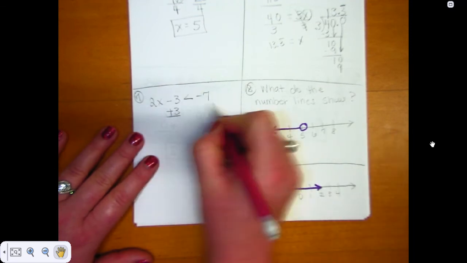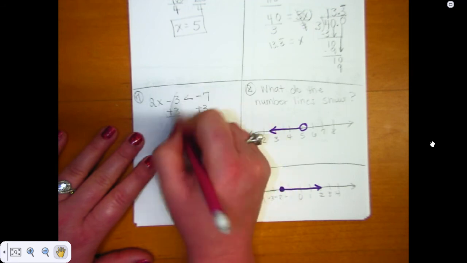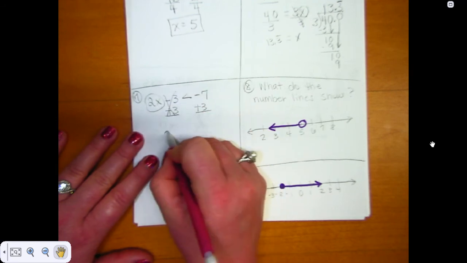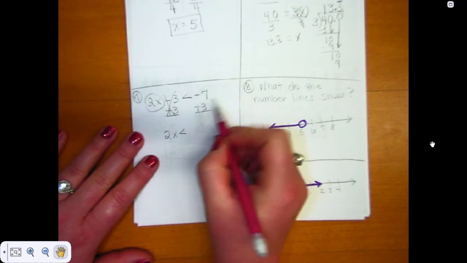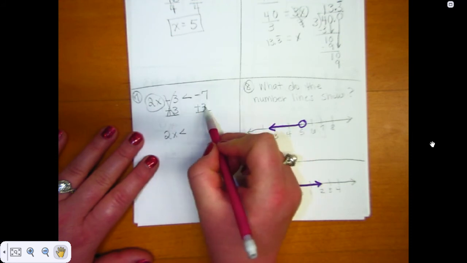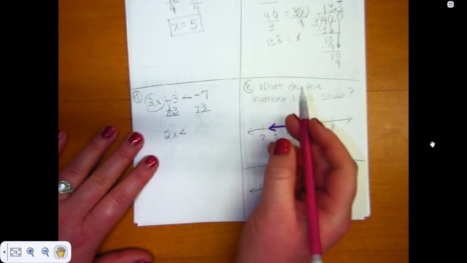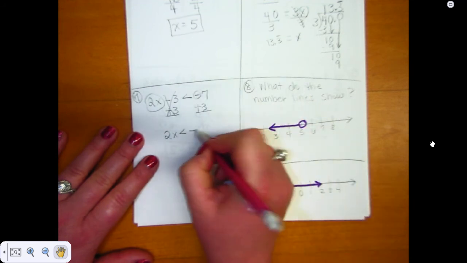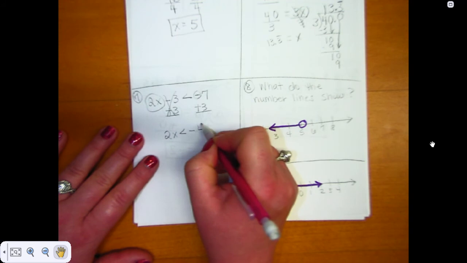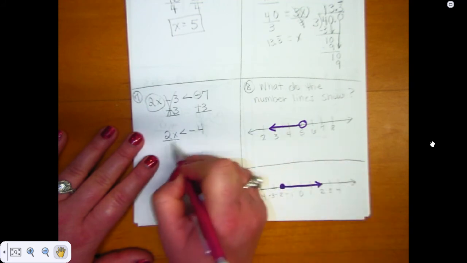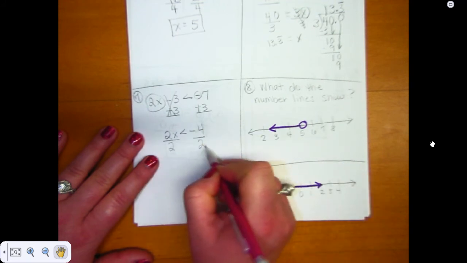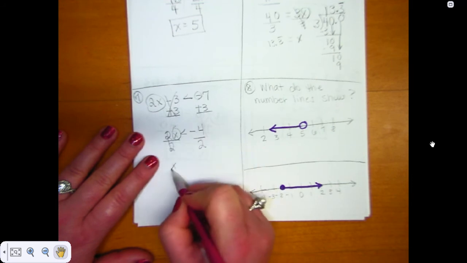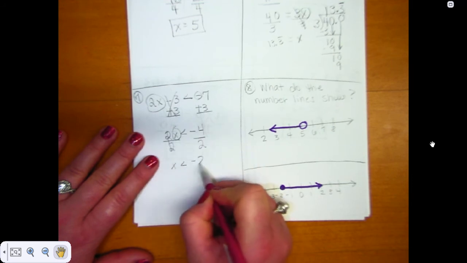So I'm going to add 3. This one goes away. I'm left with 2x is less than negative 7 and positive 3. Signs are different, so I'm going to subtract and keep the sign of the largest absolute value, which is negative, and 7 minus 3 is 4. Now I can divide both sides by 2, and x is less than negative 2.